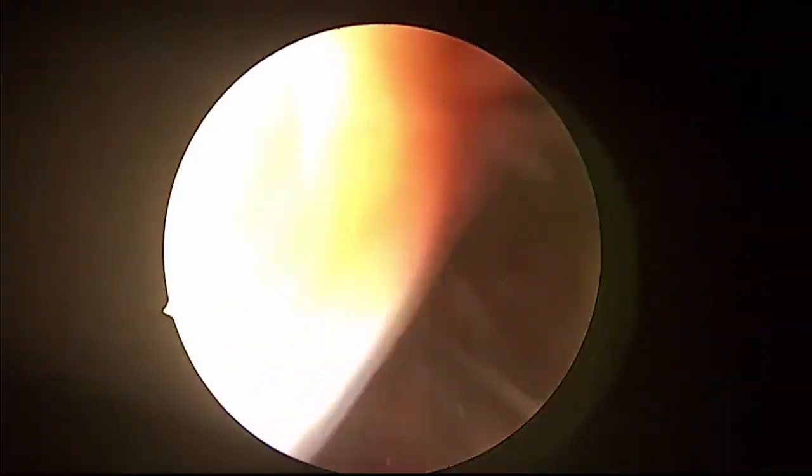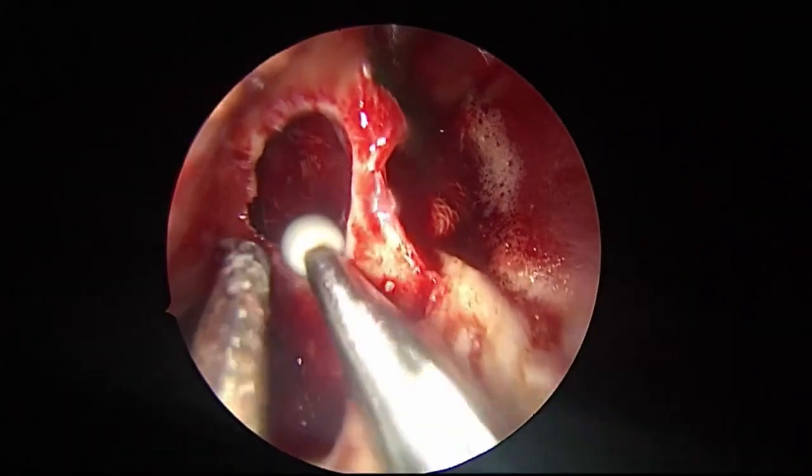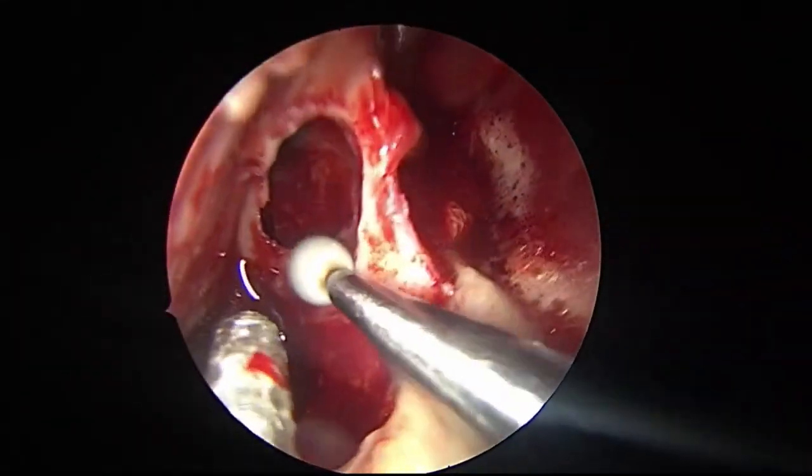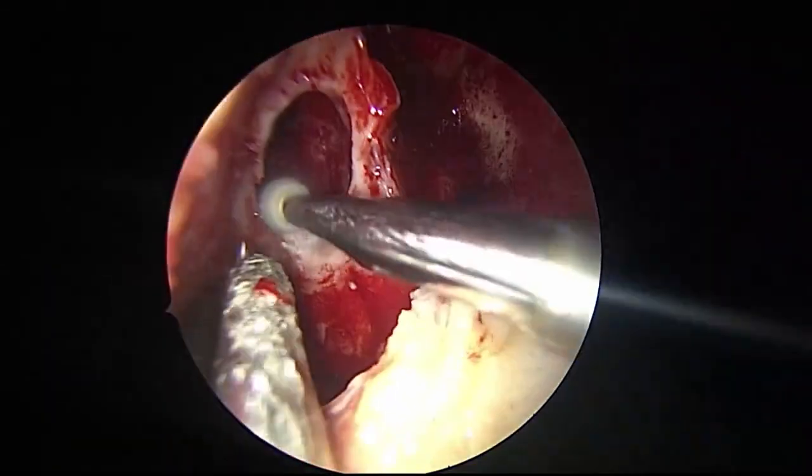Drill. A little more inferiorly to flush with the floor.